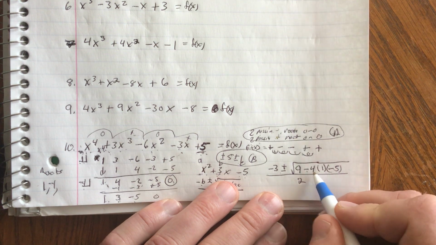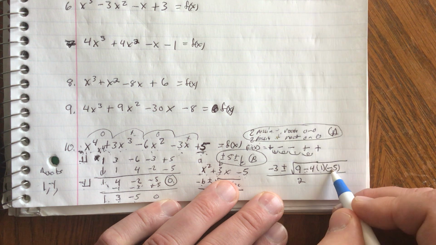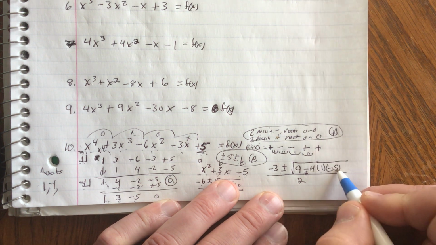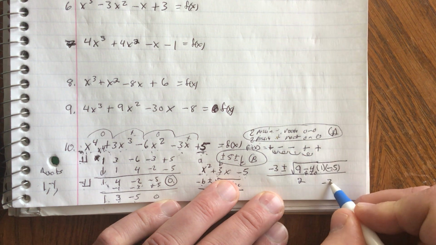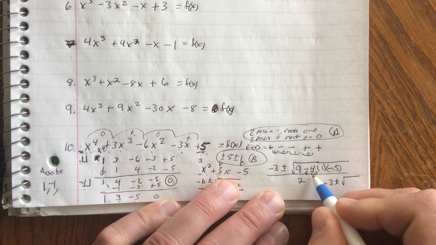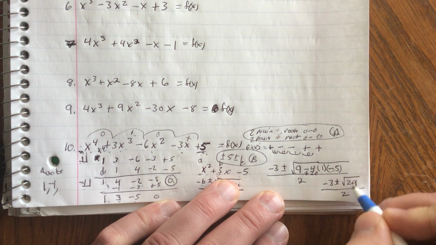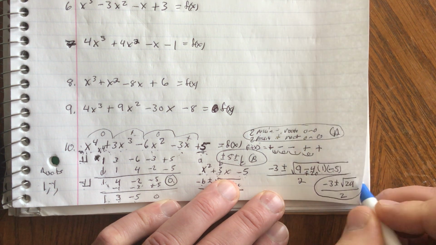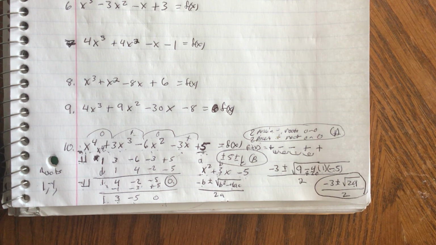Now I multiply it out. Negative 5 times negative 4 times 1. Negative times a negative is a positive. 5 times 4 is 20. So therefore I get negative 3 plus or minus the square root of 20 plus 9, which is 29, all over 2. And I can leave that as my answer. The reason I can leave that as my answer is because the square root of 29 does not factor tree down and reduce. So I want to reduce this as much as I can, but square root of 29 doesn't reduce. So those are my answers.